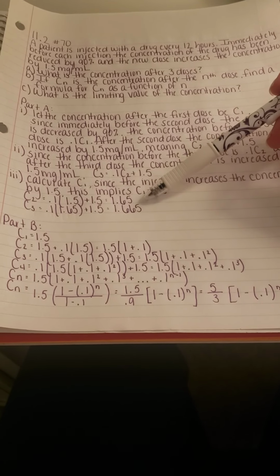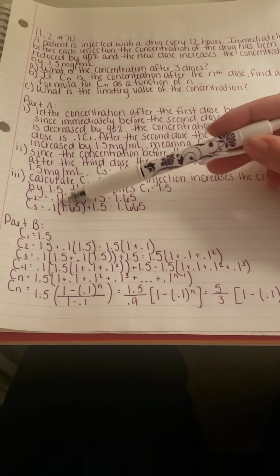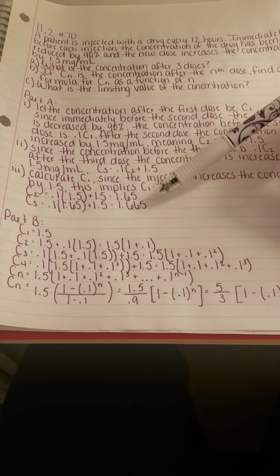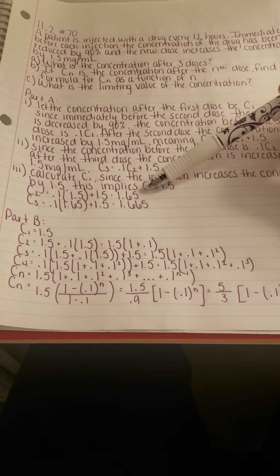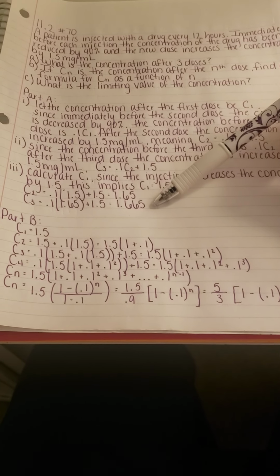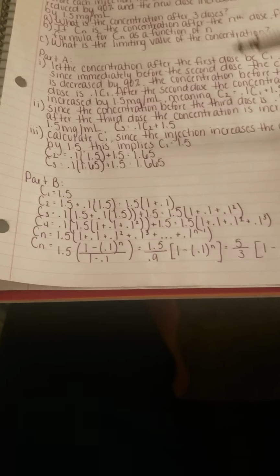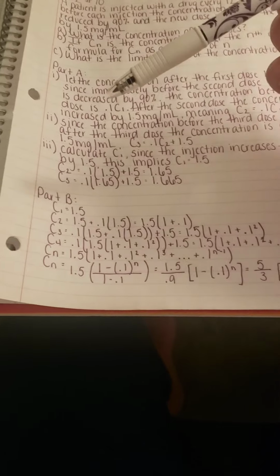So then for C2, we're just going to plug our numbers into our formula. So the 90% of the 1.5 plus 1.5 gives us 1.65. And we're going to do the same thing for C3, which gives us 1.665, which would be the answer to part A.